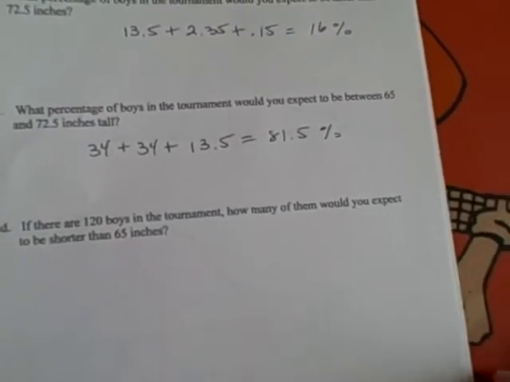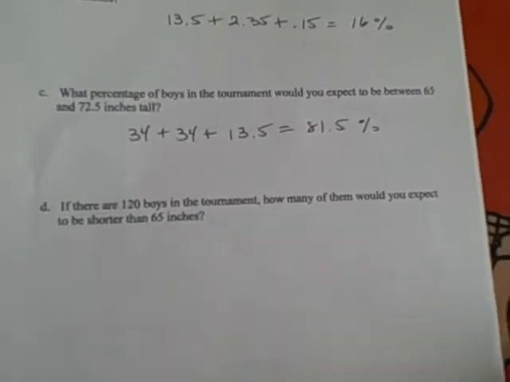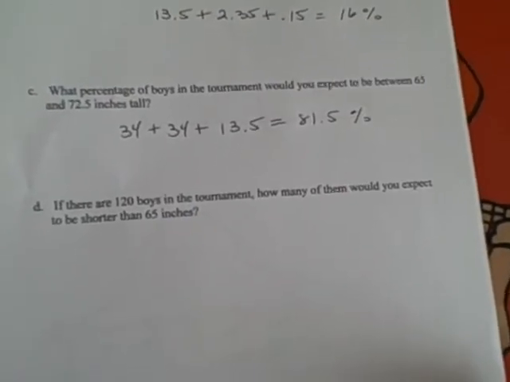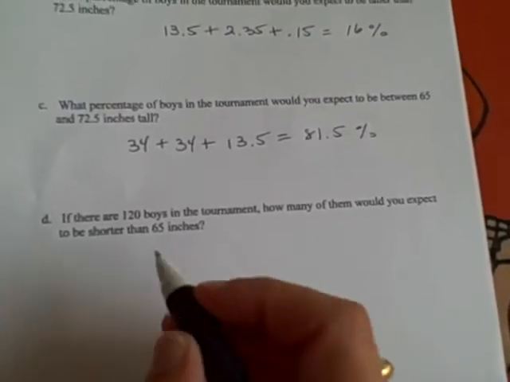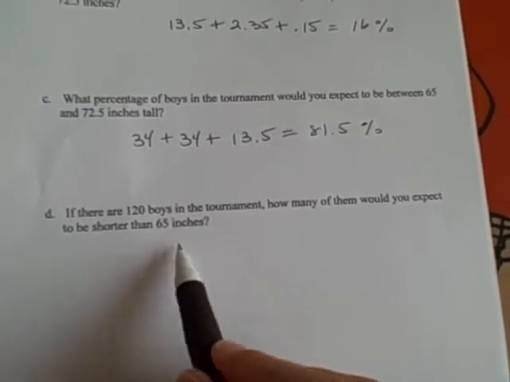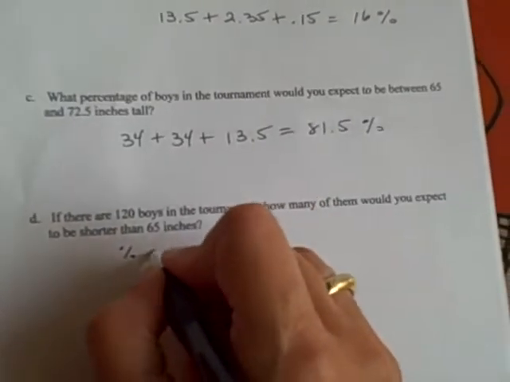All right, if there are 120 boys in the tournament, how many of them would you expect to be shorter than 65 inches? Well, first of all, we have to find the percent that's shorter than 65.